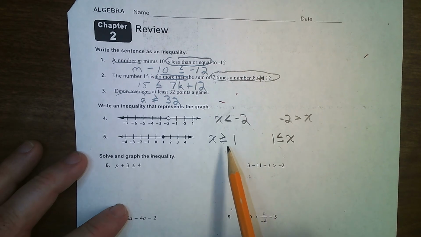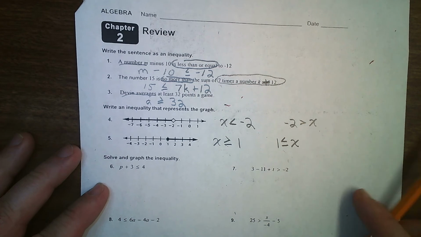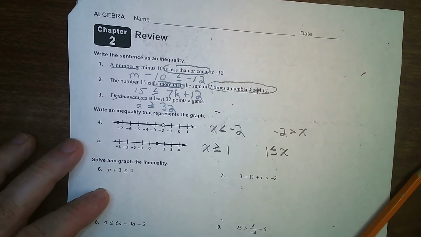Remember, like I said in class, this tends to be the way that they will do it on a standardized test. Okay? So that is 1 through 5 on your review.